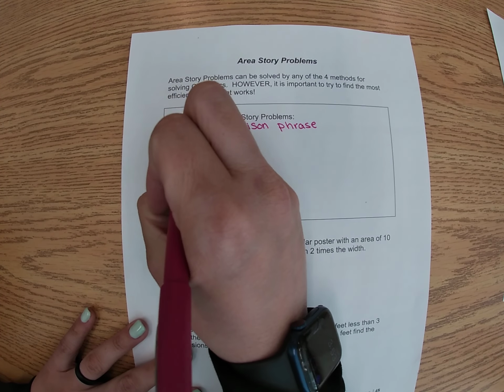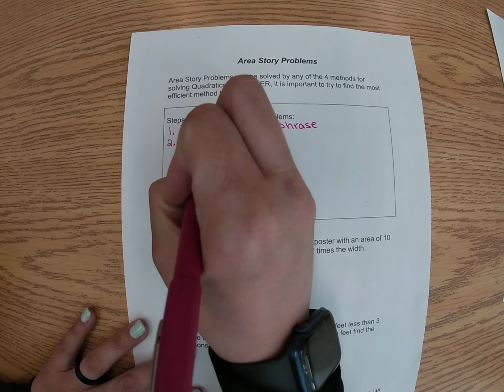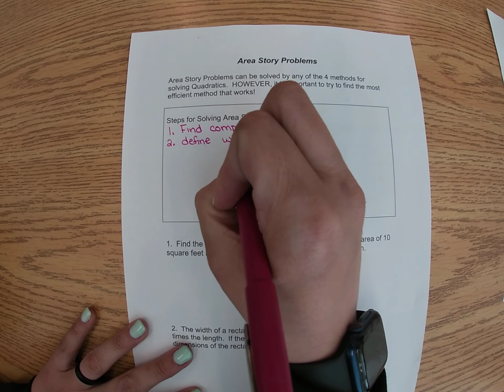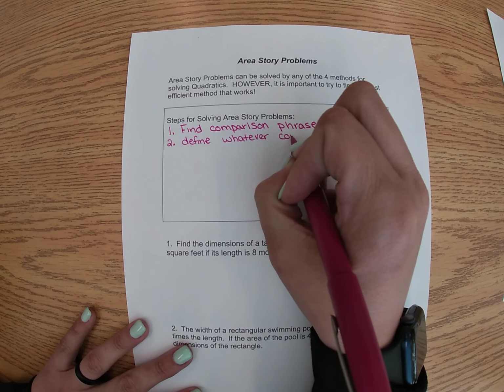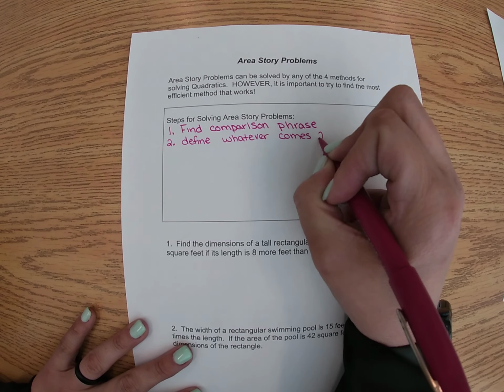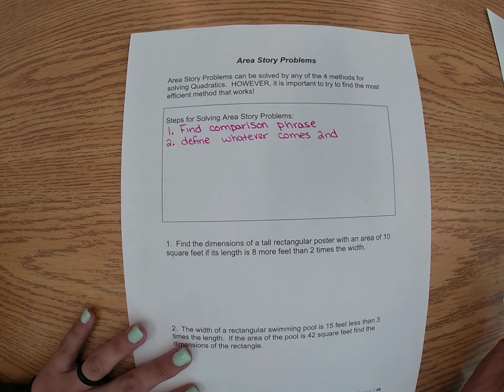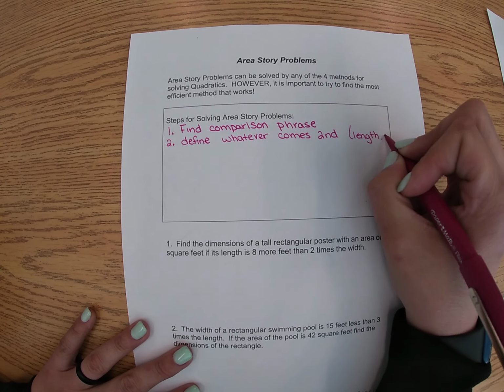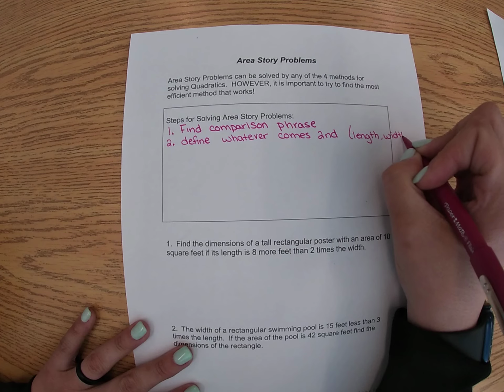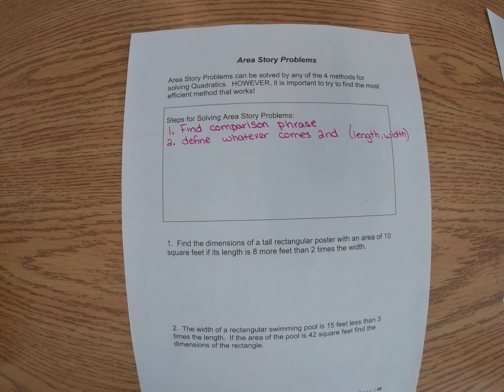Our second step is that we are going to define whichever comes second, either the length or the width. That's what all of these story problems will be about. So it's either going to be length or width. So if we literally physically read the word length second, we read width first and length second, we will define the length.